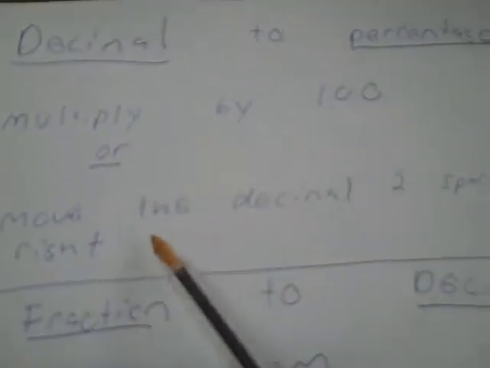Okay, and then decimal to percent. Decimal to percent, multiply by 100 or move the decimal 2 spaces to the right. So times 100. Okay, so 57%.